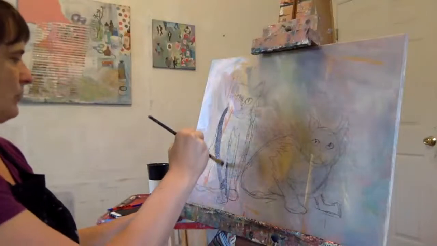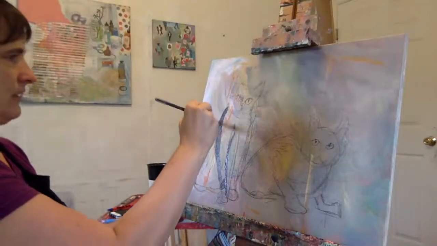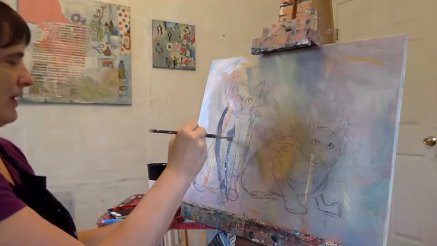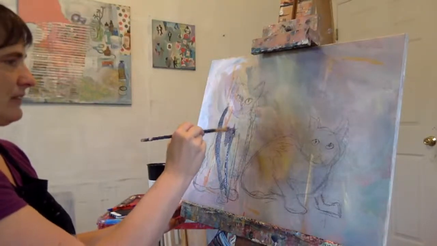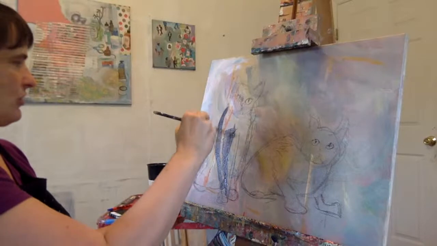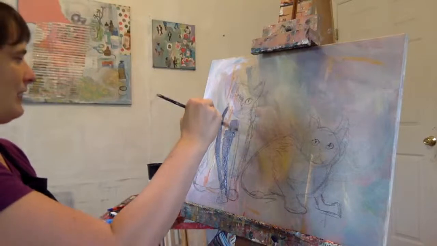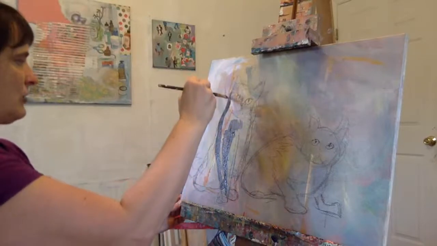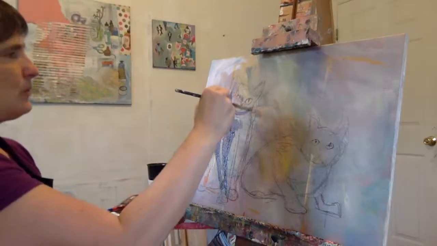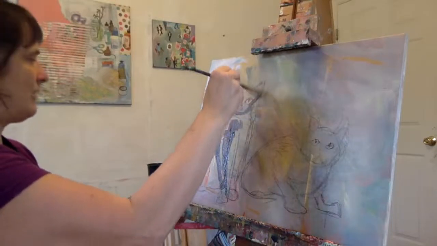I'm not going to go the darkest yet, and I'm not going to go the lightest I can go yet. I'm just going to start to block in different values. This just gives me something to respond to on my canvas.